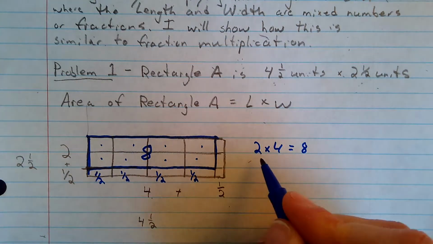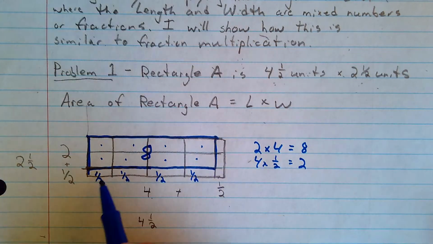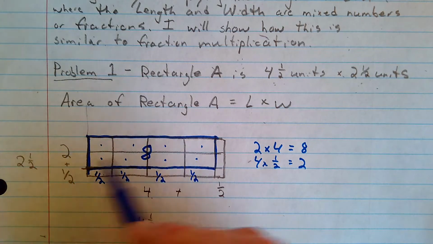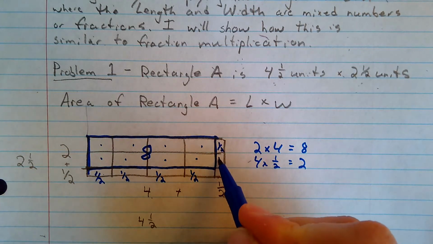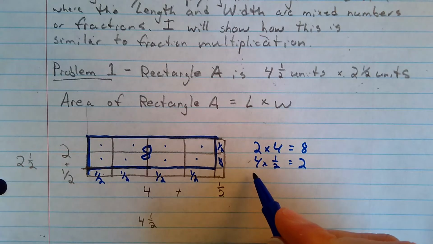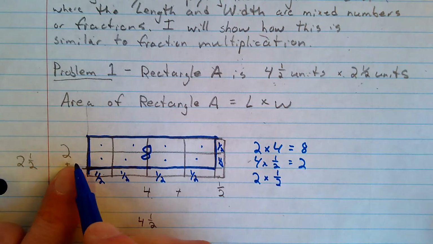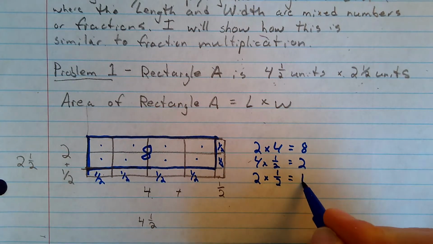And we have 4 times a half is 2. And then we have 2 times a half here, right? So that's 2 times 1/2, and 2 times a half is 1.